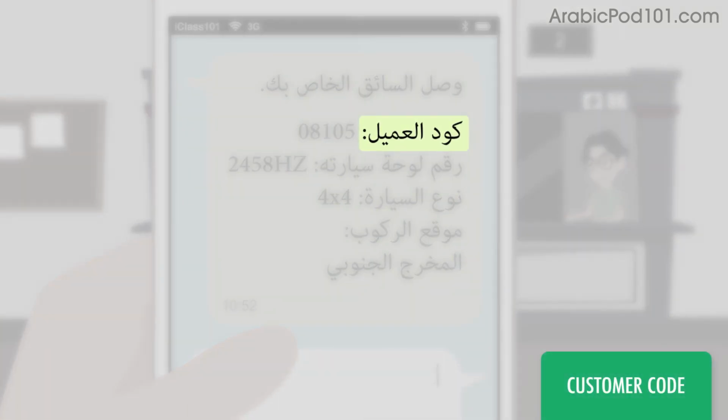The number in the text message refers to the customer code. كود العميل.